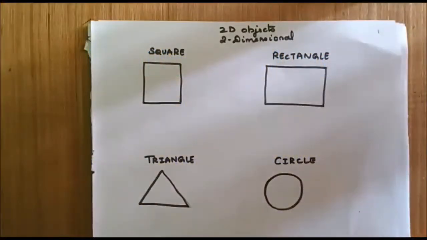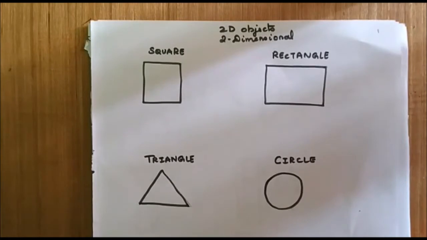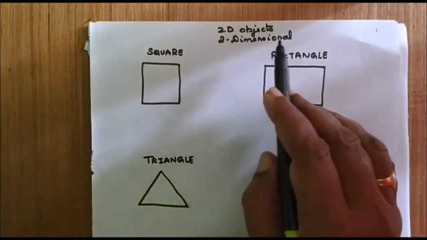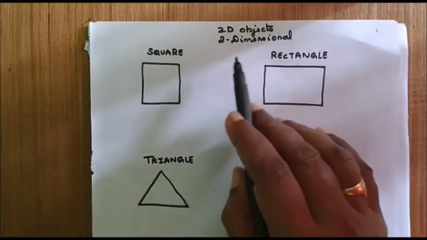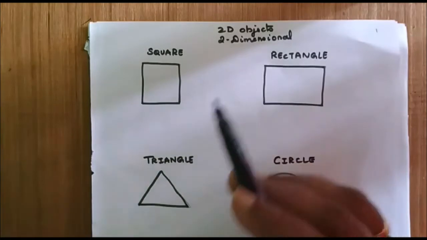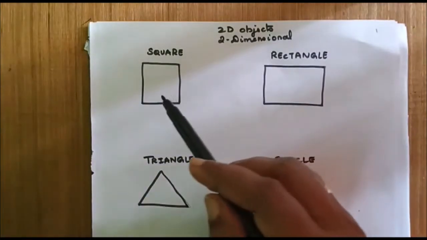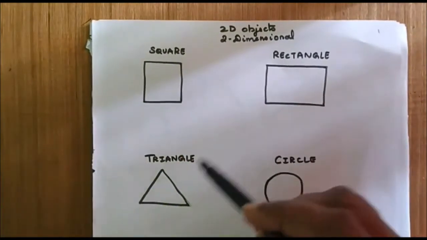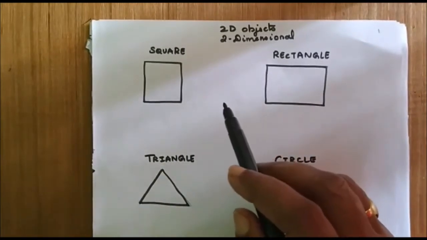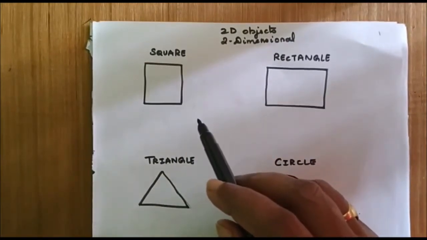Hello friends, today's class we'll see the next chapter, Visualizing Solid Shapes. Before going into solid shapes, we will see what we mean by 2D objects. 2D objects are also called two-dimensional figures or objects. For example, the square, rectangle, triangle, circle, all these which we draw on a paper are called two-dimensional.